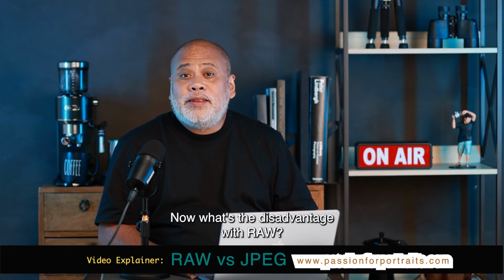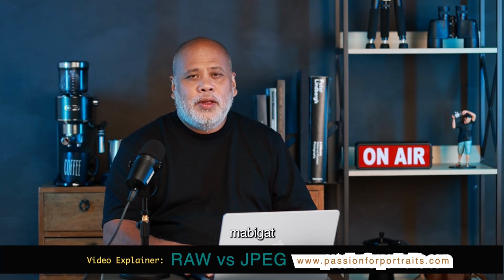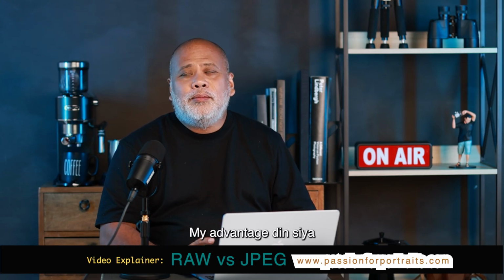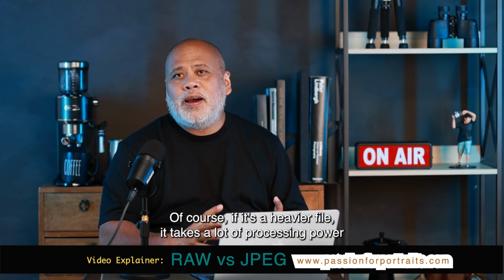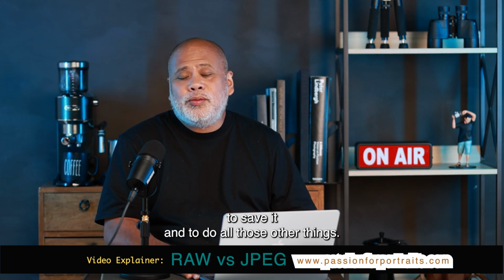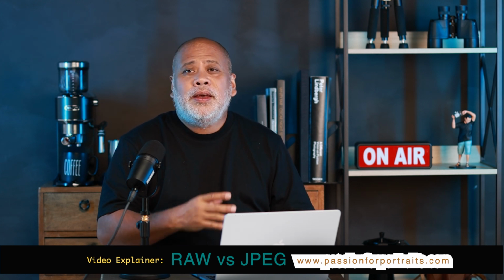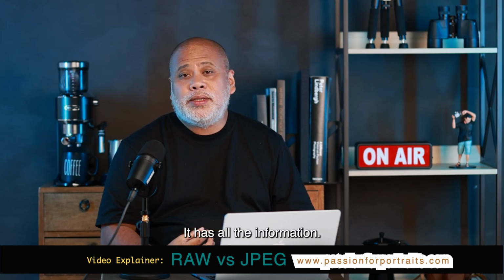Now, what's the disadvantage with RAW? Si RAW file, mabigat, no? Pangalawa, may advantage din siya. Bakit siya mabigat? Of course, if it's a heavier file, it takes a lot of processing power to save it and to do all those other things. So si RAW is mabigat, pero it has all the information.